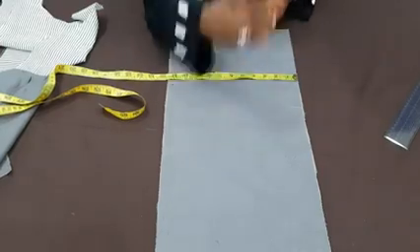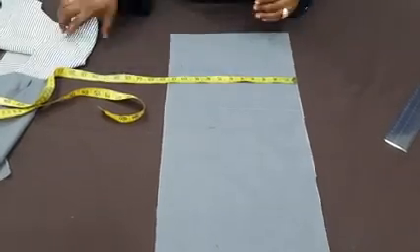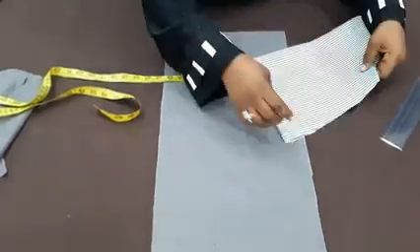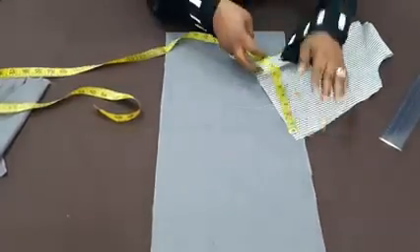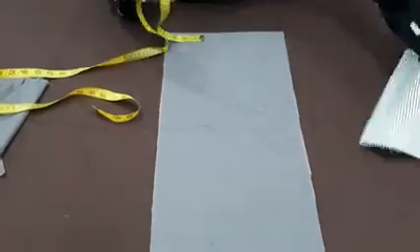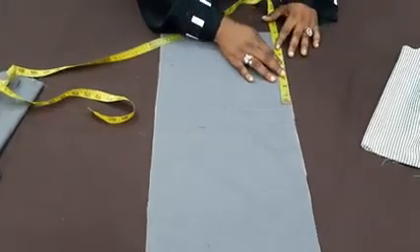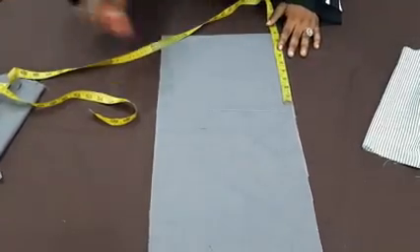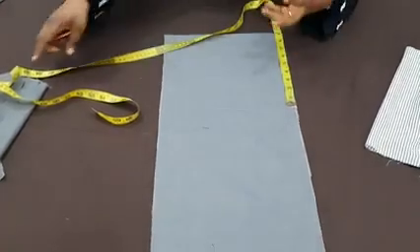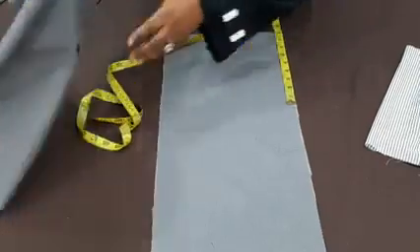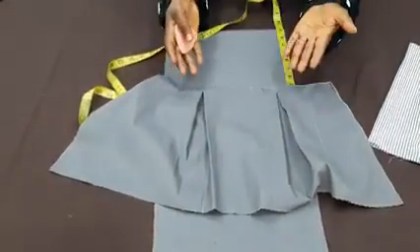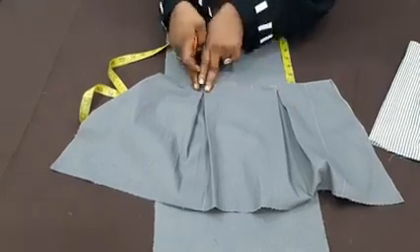So now to know what we are going to cut out, what do we do? Measure what you have, whatever you have here, unfold. For this now I have 9.5 here. Remember when we were drafting, I had 9.5. So I'm going to place that 9.5 here. Then for the inverted pleat, it depends on how wide you want it to be. So for this now, I just made use of 4 inches. So I pleated 2 inches, 2 inches, 4 inches.